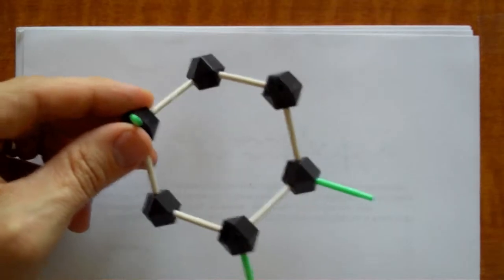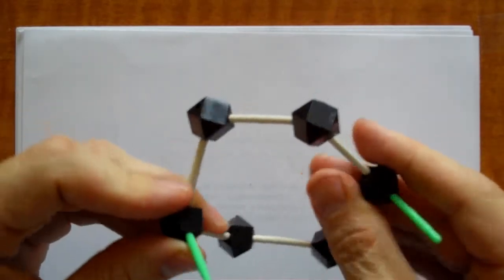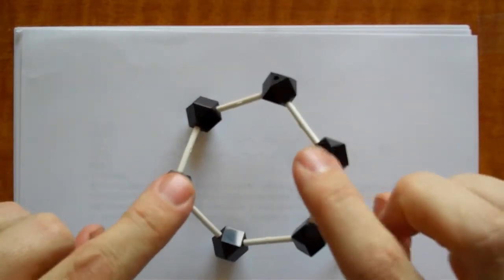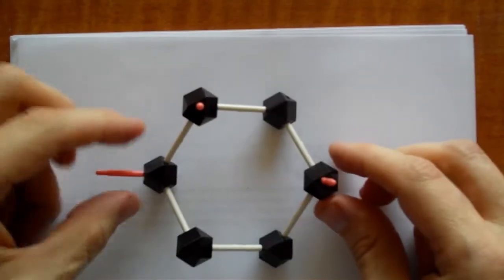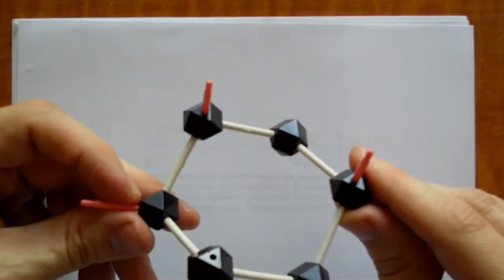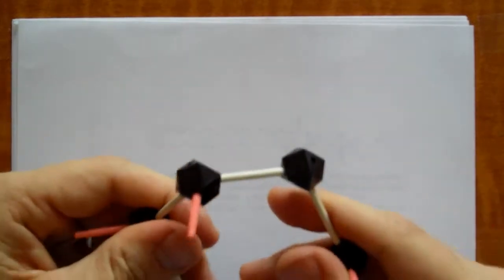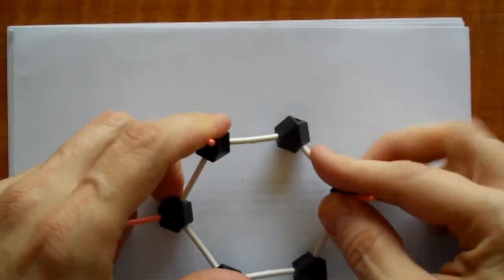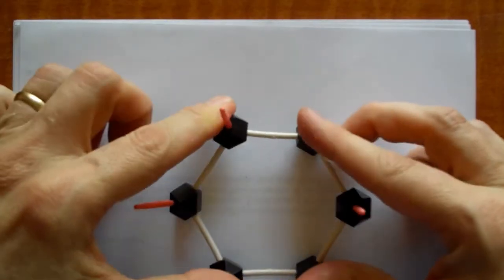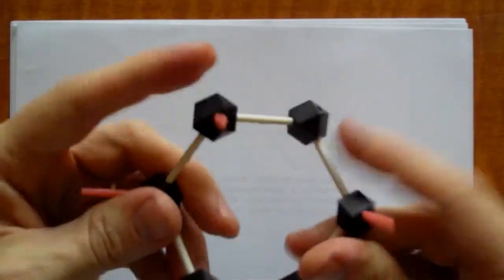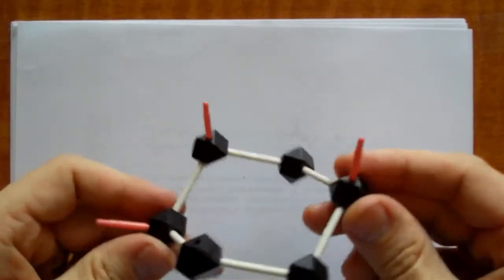These are all trans. This is trans with respect to that. Of course, I guess you can see that these two are cis with respect to each other, right? But in this one, I use a different color to show. These are all cis with respect to each other. They're all in the average plane. See, if we take the average plane of the ring and sort of bend that down, you can see that they're all on the top side, right? Okay, let's make this into a chair conformation. Can you see that?